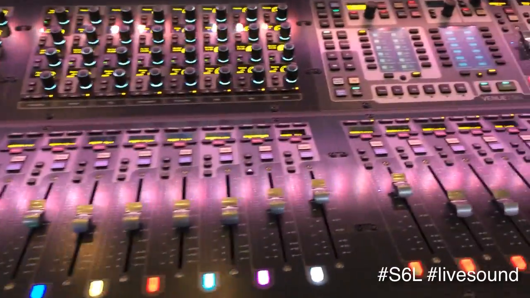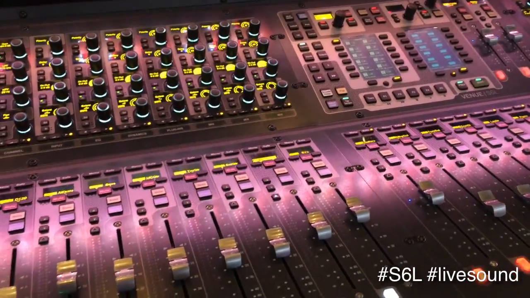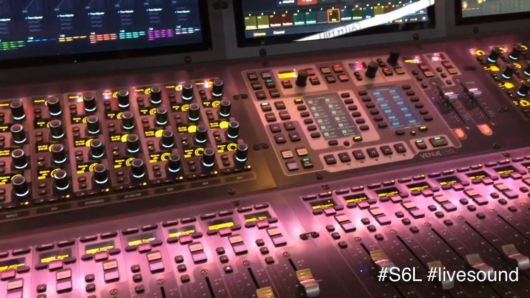All right, so that's bank safing. I encourage you to practice and work with it. It's a really, really great feature on the system.